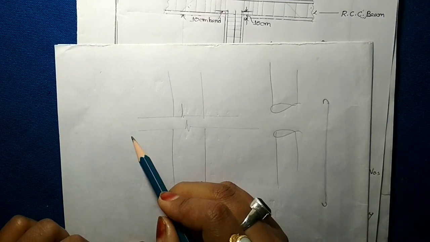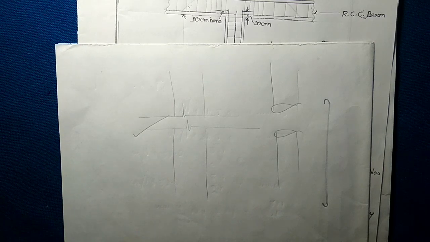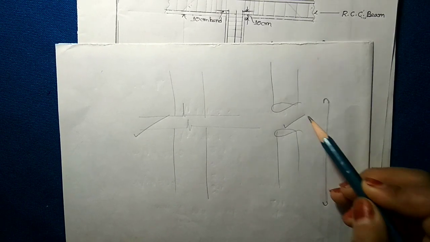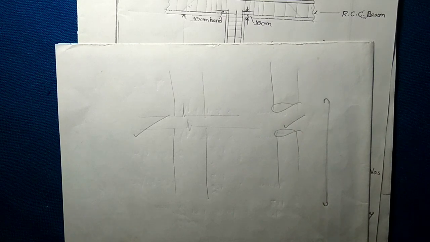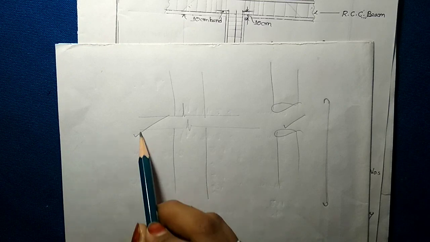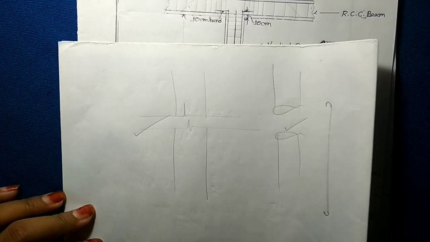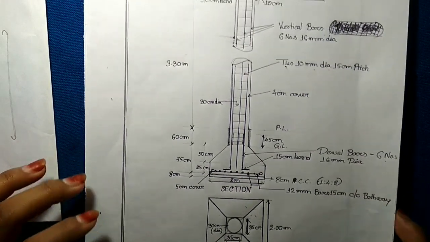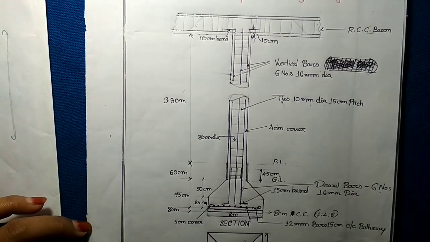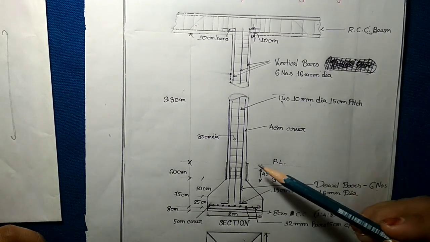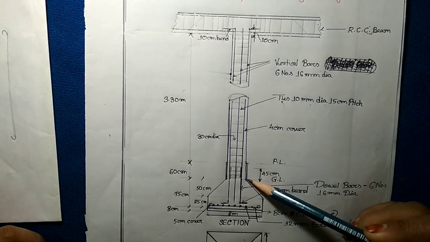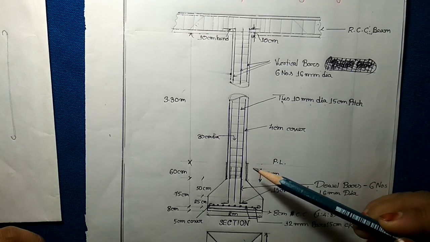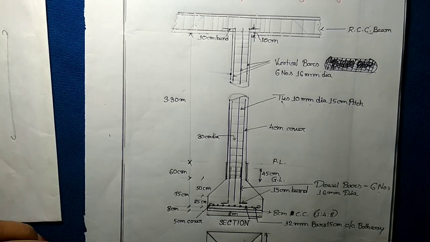If the break line is shown like this, then that's a square or rectangular column, but in this case you can recognize it as a circular column. This is the simple trick you need to remember. So see the diagram. From ground level to plinth level it's square, and from plinth level to beam it's circular.